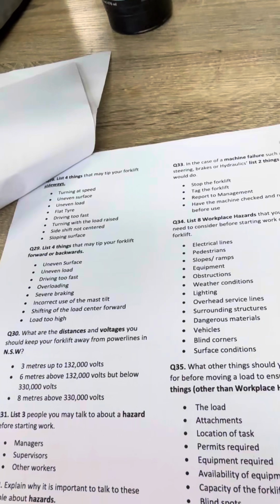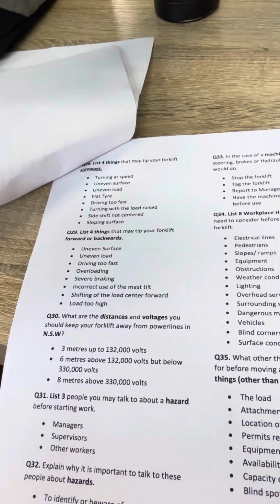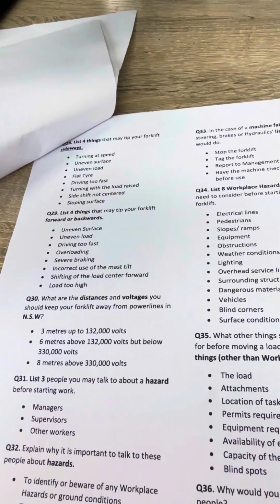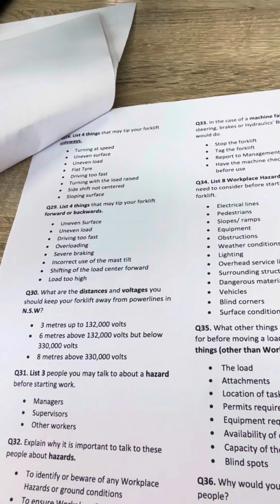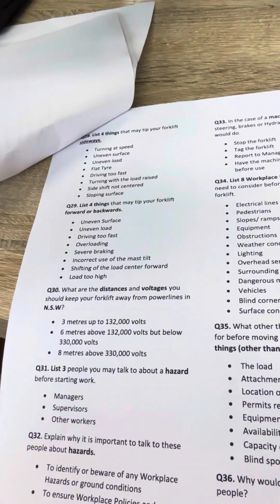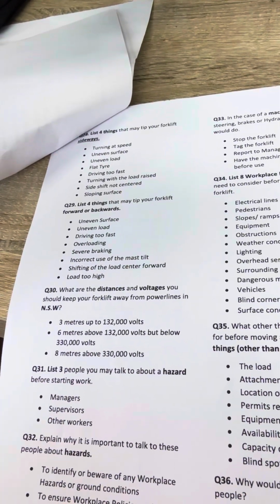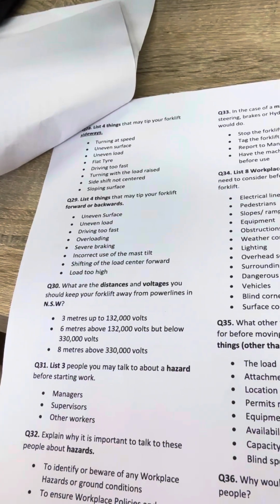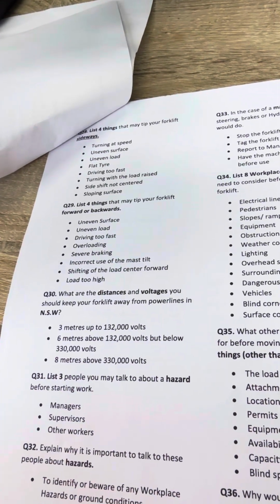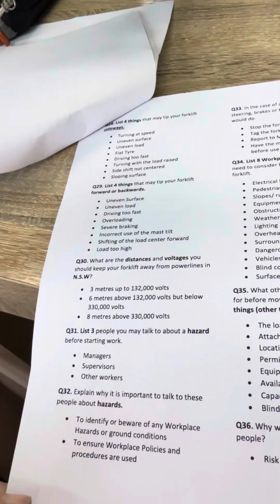What are the distance and voltages you must keep your forklift away from power lines in New South Wales? 3 metres, up to 132,000 volts. 6 metres, up to 330,000 volts. 8 metres above 330,000.